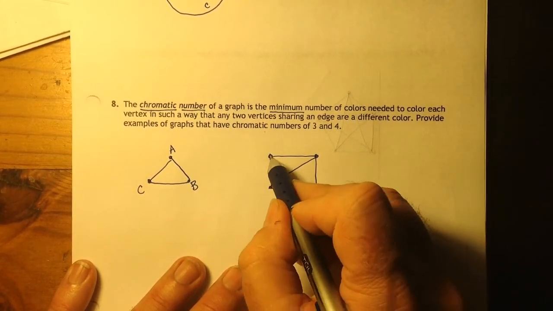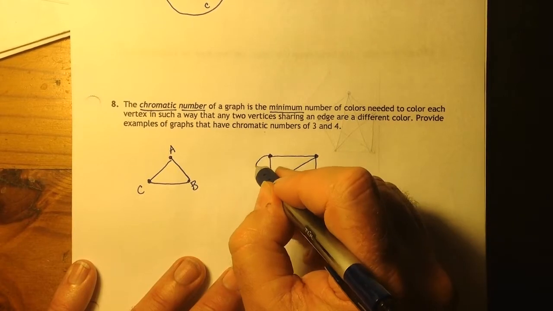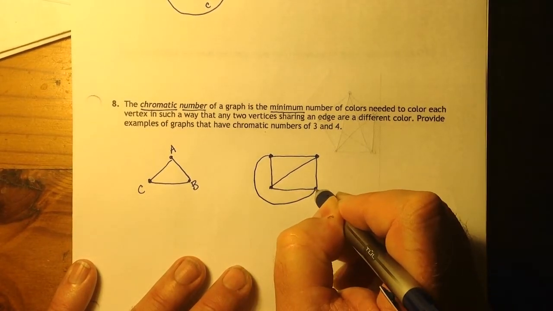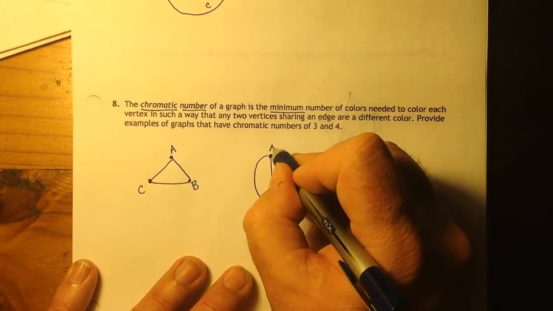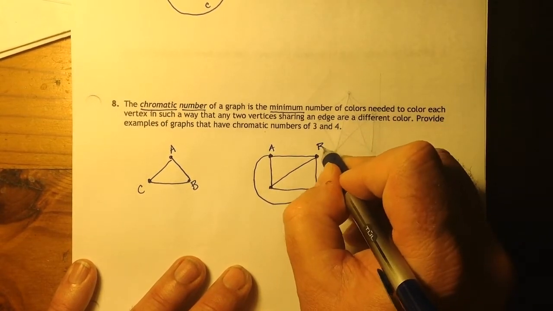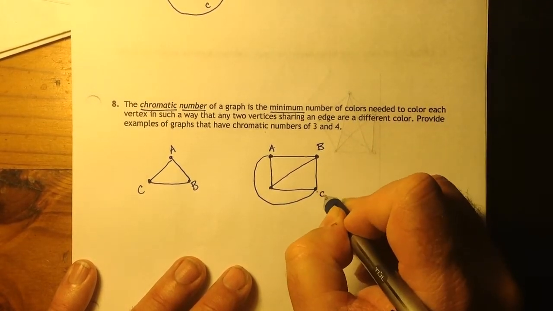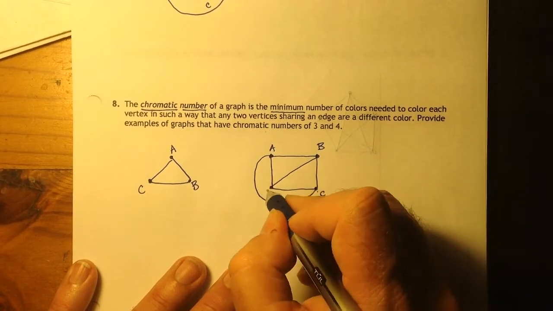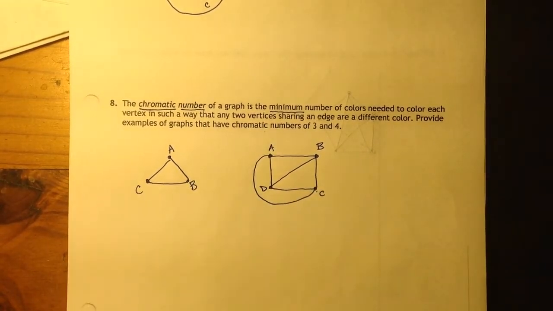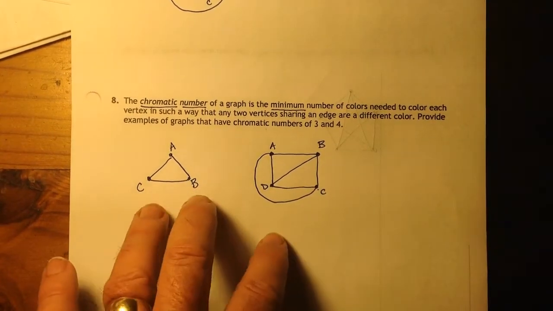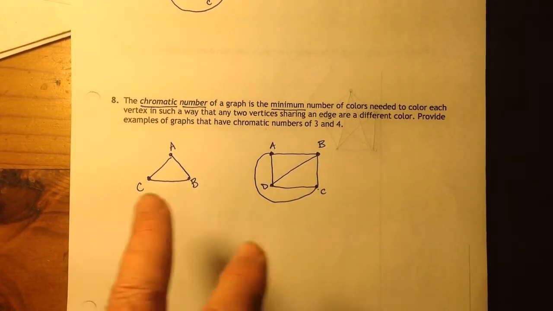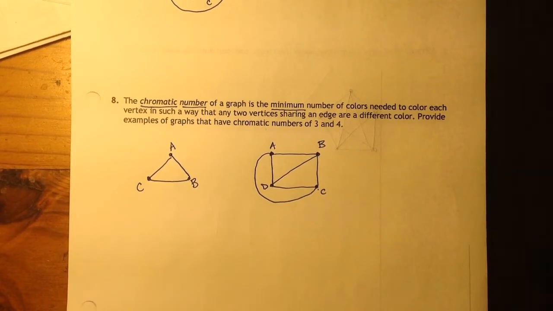Everything's connected except for this point, and I could just loop around to connect those together, and nothing's still crossing each other. So A has to be different from this point B. B has to be different from both of those, C, and this one has to be different from all 3, D. So that would need 4 different colors here. You could certainly do more complicated things that would need 3 or 4, but this would get the job done.